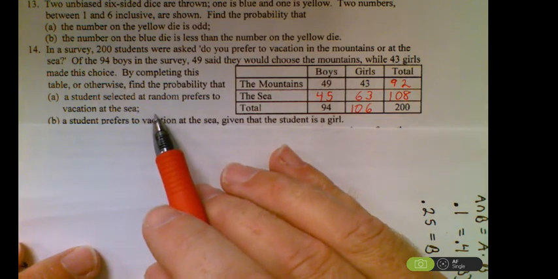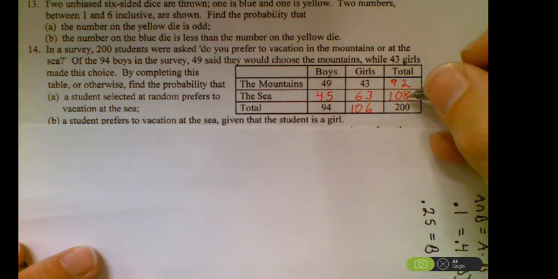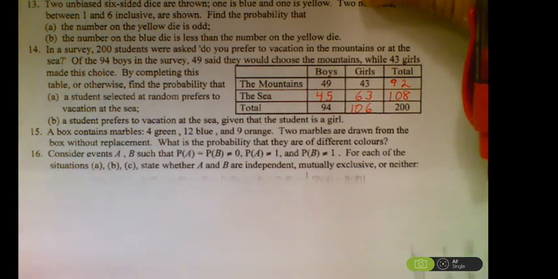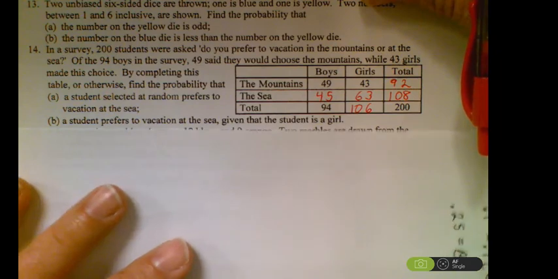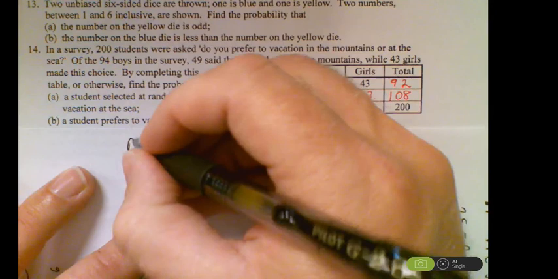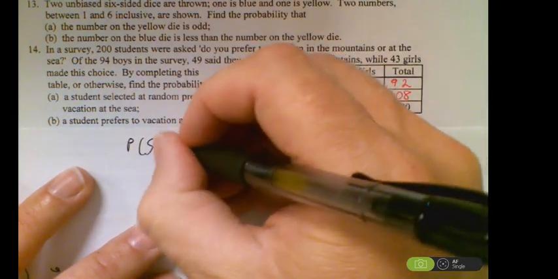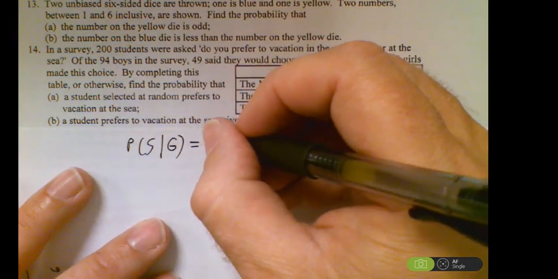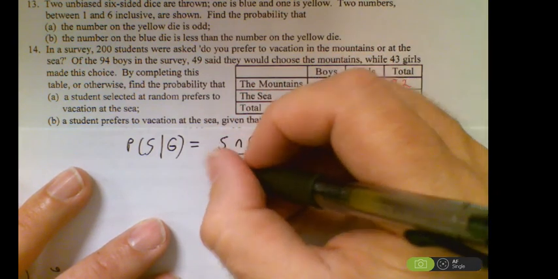So student selected at random prefers vacation at the sea. So it looks like there was 108 out of 200 that chose the sea. And then the last part here, student prefers vacation at the sea, given that it's a girl. So remember what we said before, we're going to say probability that they're picking the sea, given that it's a girl. So the way I always set these up is I do the and statement on top, so sea and girl, given on bottom, so girls are on bottom.